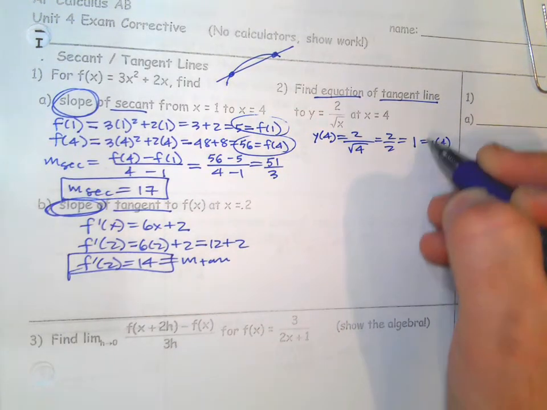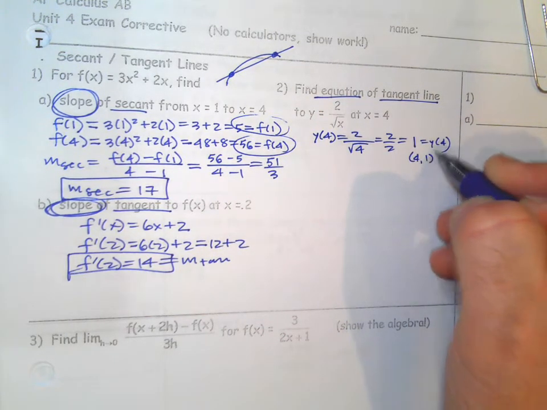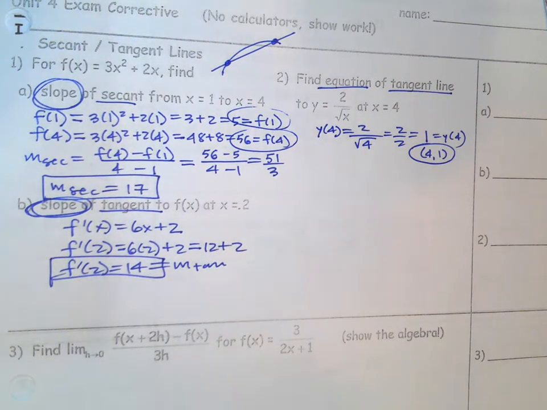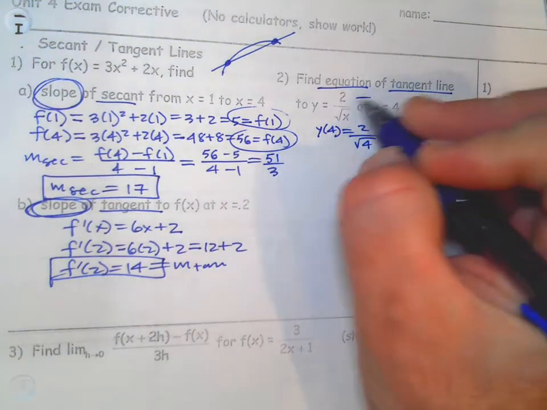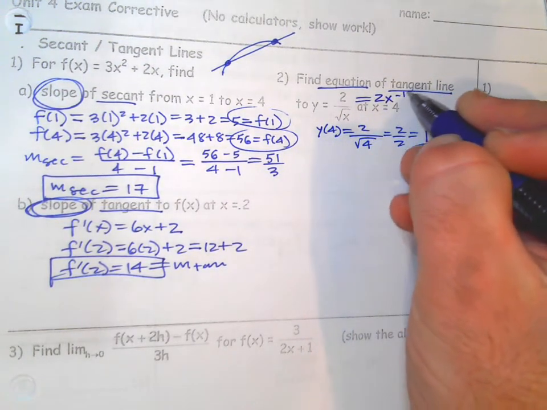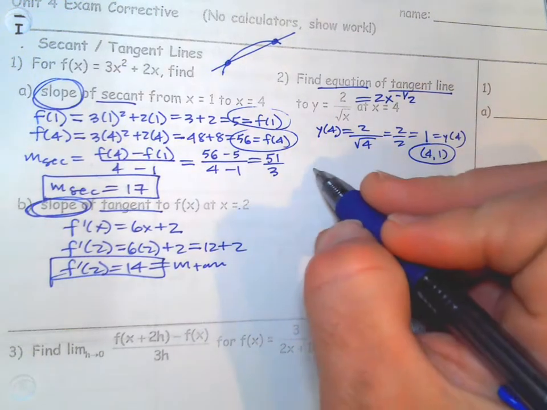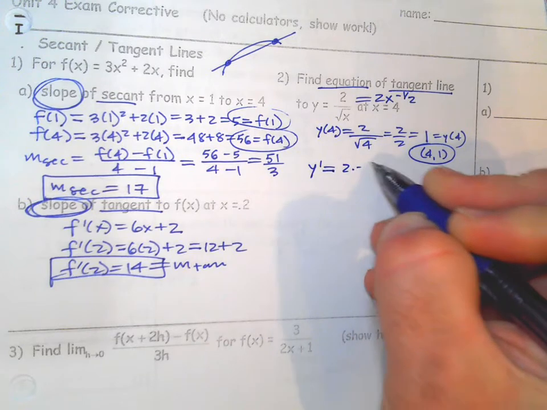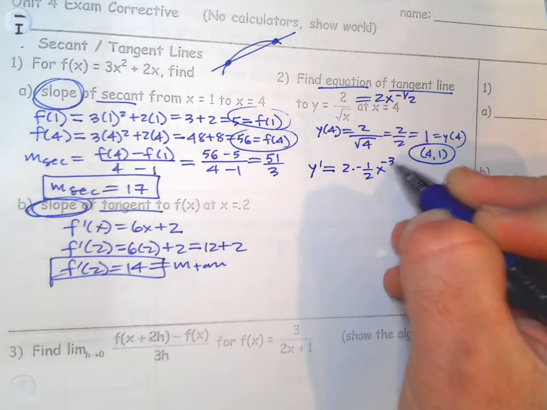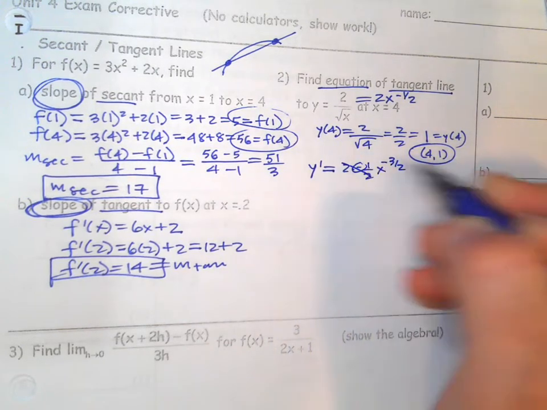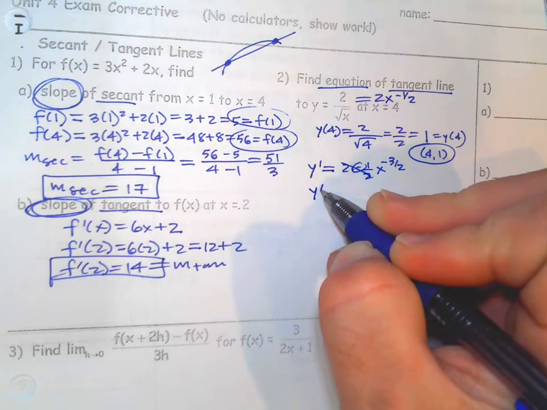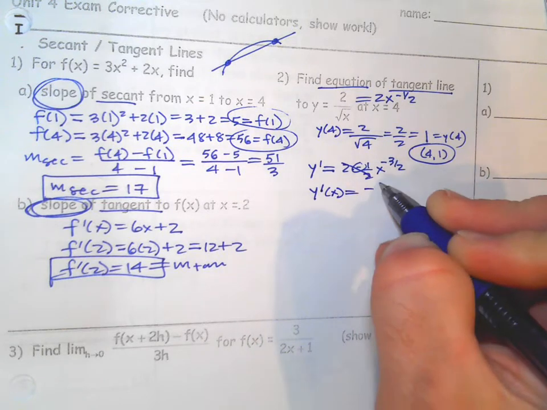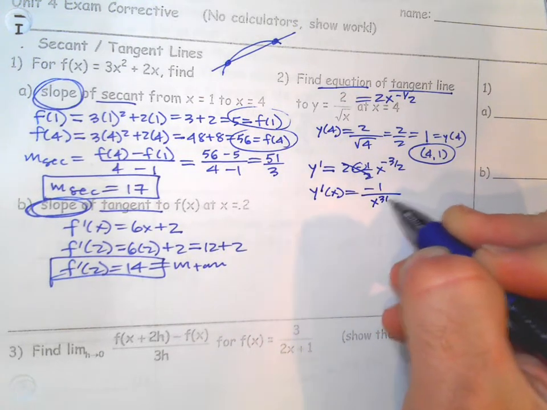All right, so your point is (4, 1). But we need the slope, so we need to do the derivative. Now, what I would suggest is that you rewrite this in something a little easier to take the derivative of. This is 2x to the negative 1/2. Now this is power rule. y prime equals multiply by negative 1/2 in front, decrease the exponent by 1. The 2's cancel, still negative. You might rewrite it as negative 1 over x to the positive 3/2.